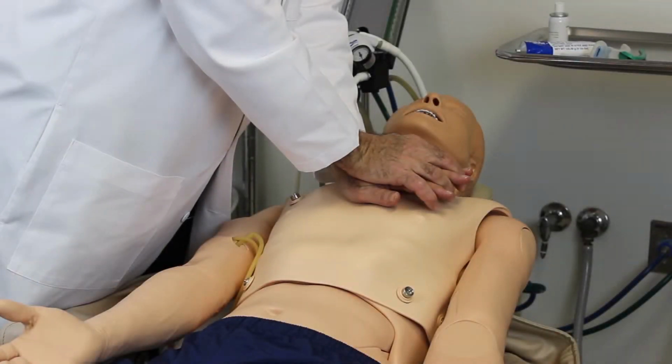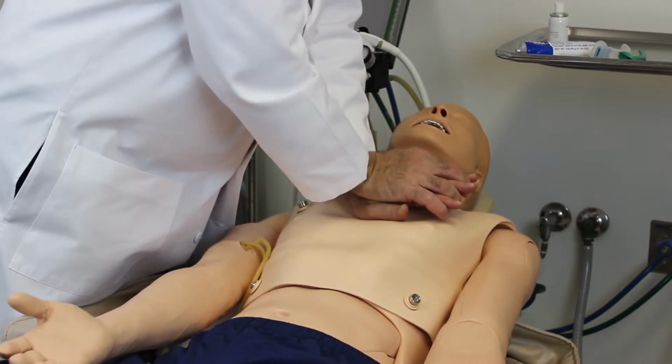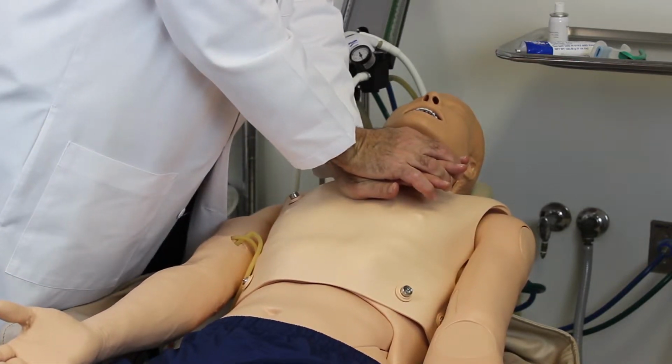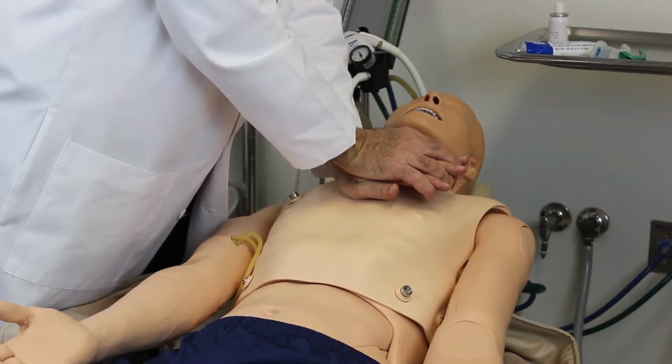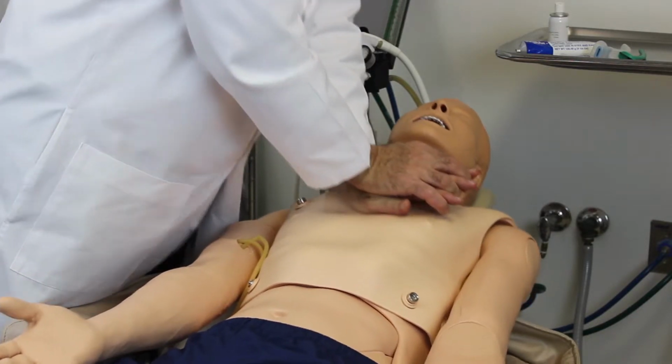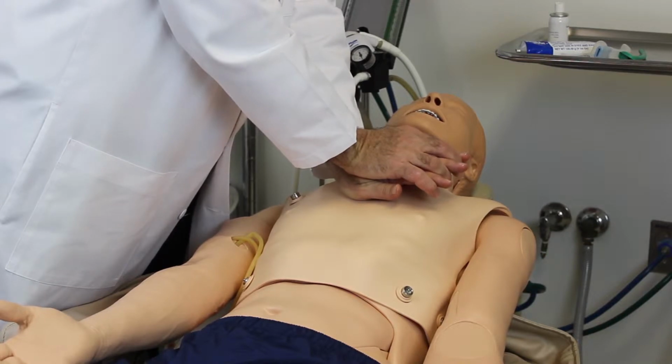If for some reason you can't ventilate the patient, the most obvious reason is that a foreign object or tooth has fallen back into the oral cavity. There have been episodes of a patient dying in the dental office from gauze being pushed back into the pharynx.